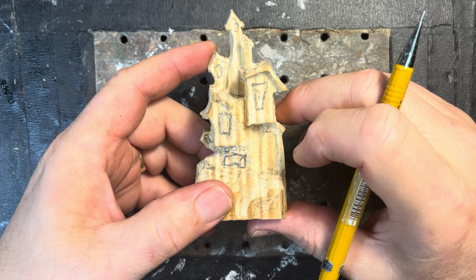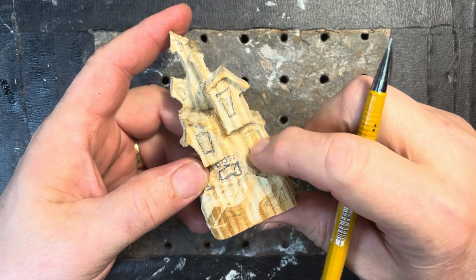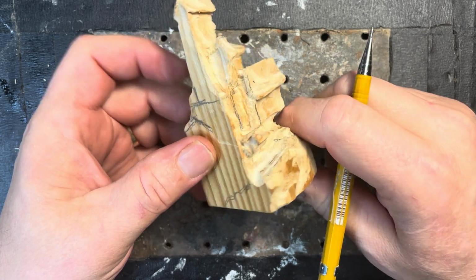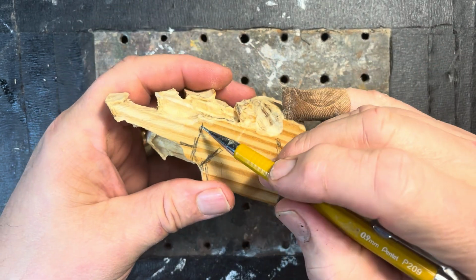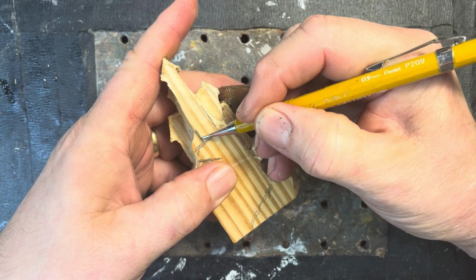All right, so off camera, I went ahead and started adding some of the windows. You can see I have the door done here. I do have some of the windows. I don't know if I want to do any on the sides yet. Now, we'll see. I do have the back kind of mapped out of how we want this to look.